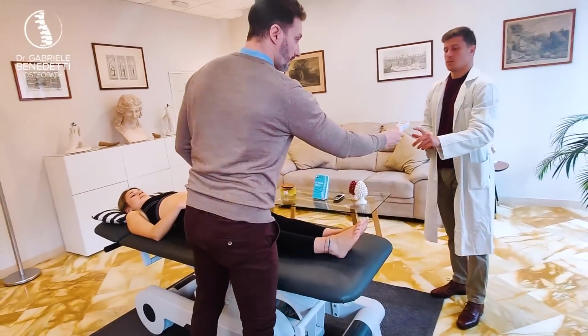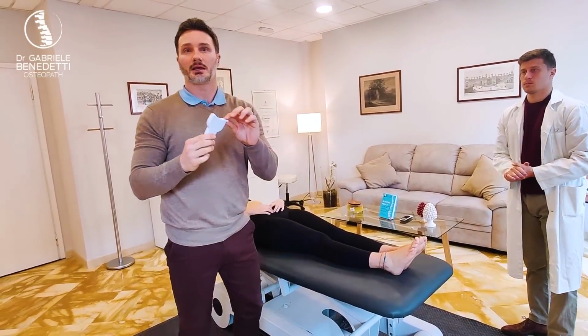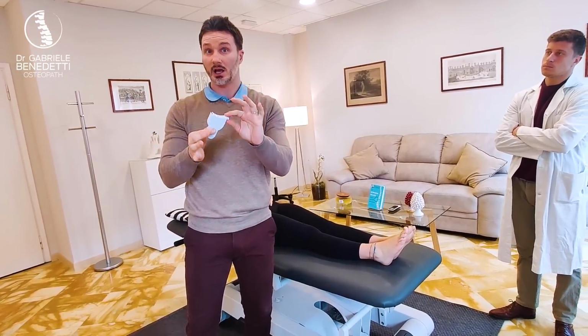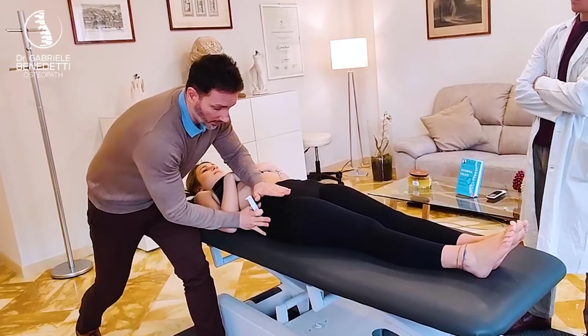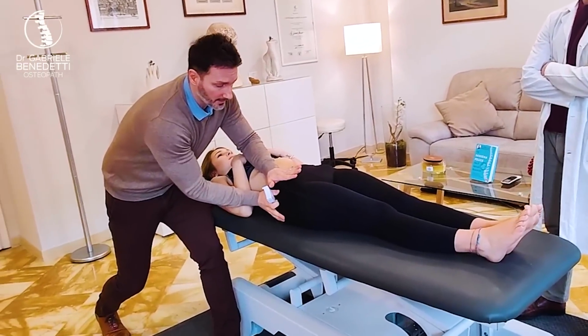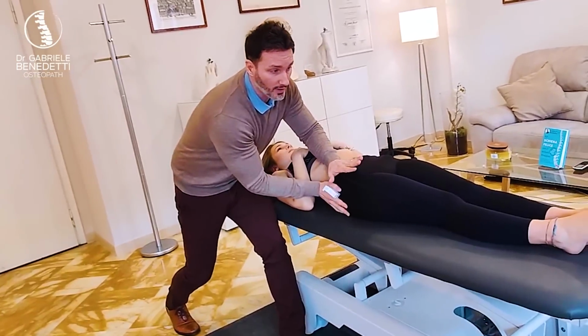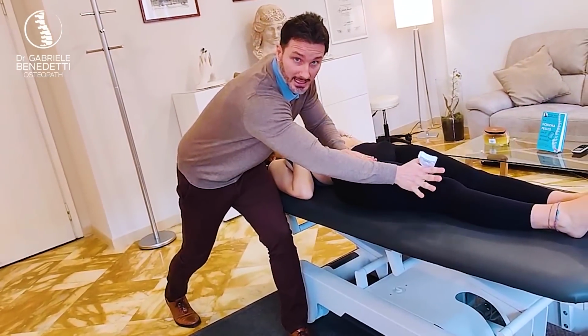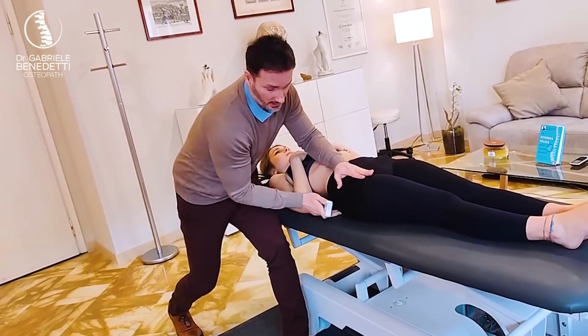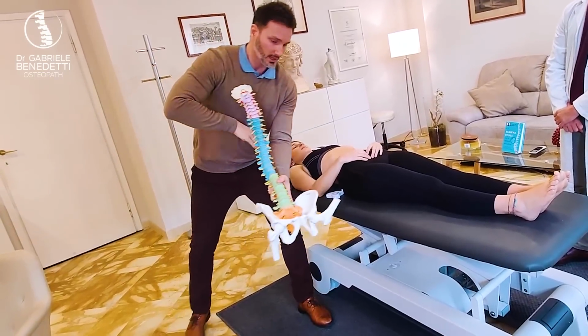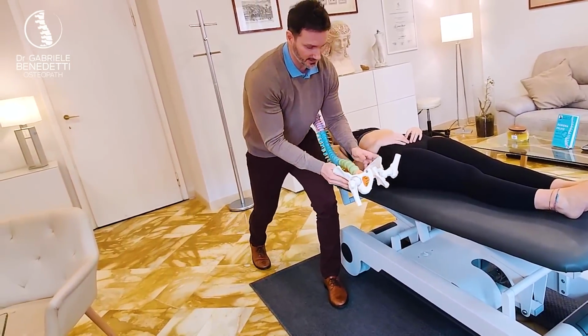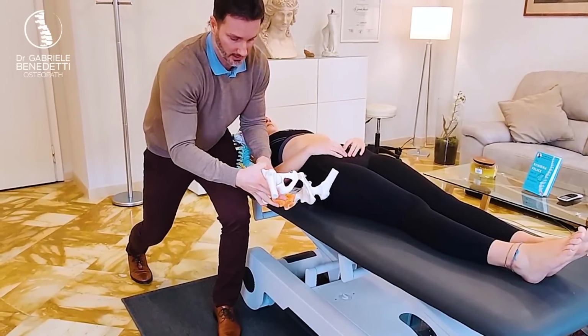We have to check now if it's something about the real length of the legs, or maybe something caused by the hip, because if I put a rotation of the hip forward, I will make the leg longer. If I make a rotation, in this case backward, I will make it shorter. So you can see forward rotation and backward rotation.